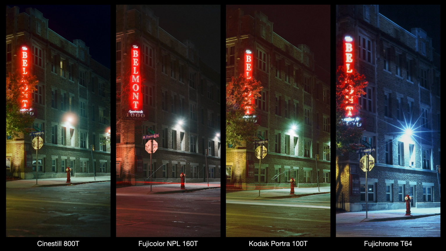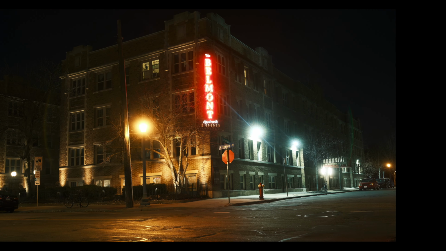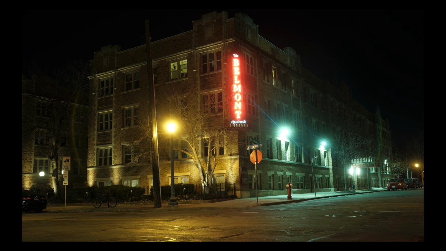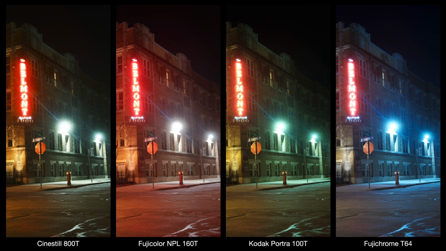Here are all the film versions side by side. Again, you can see that Cinestill 800T and Kodak Portra 100T lean more towards the green-yellow. Fuji NPL is white and red-orange, and Fuji T64 leans blue, icy white. Now here are all my digital tungsten recipes for the 4 films. I think overall the light in the digital versions is very similar to how the film versions are. Next, I'll show each individual film versus digital recipe.